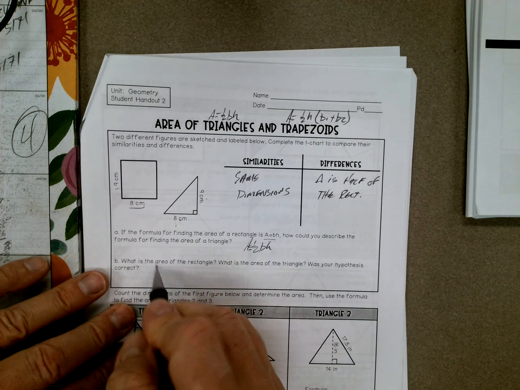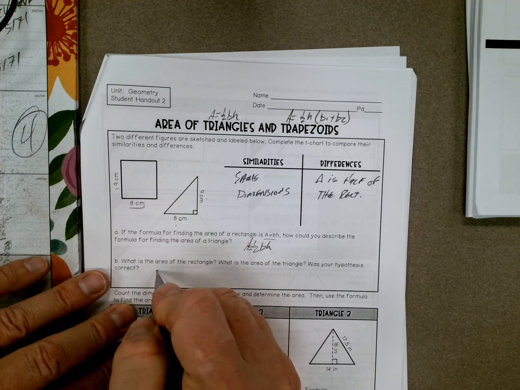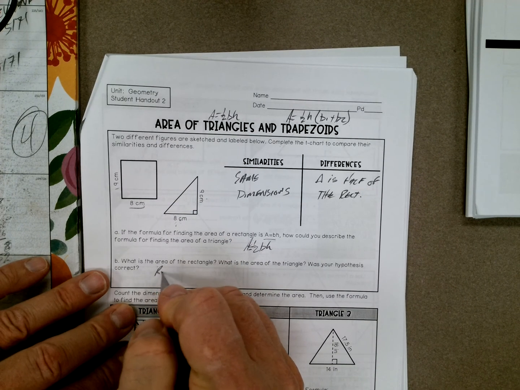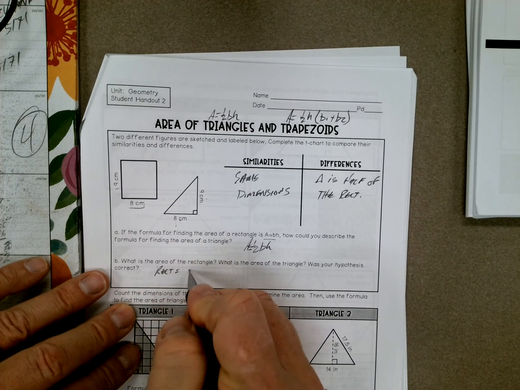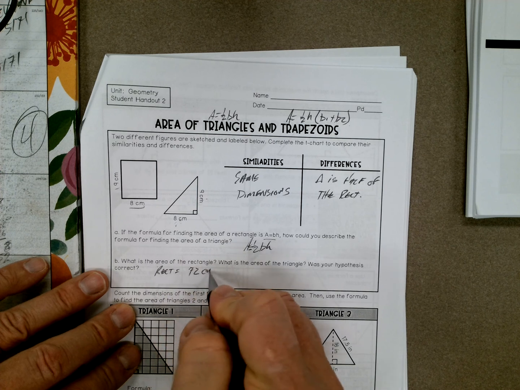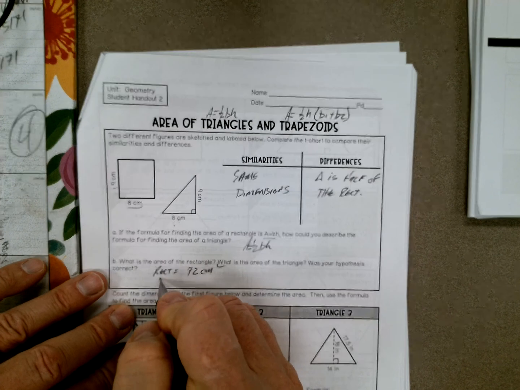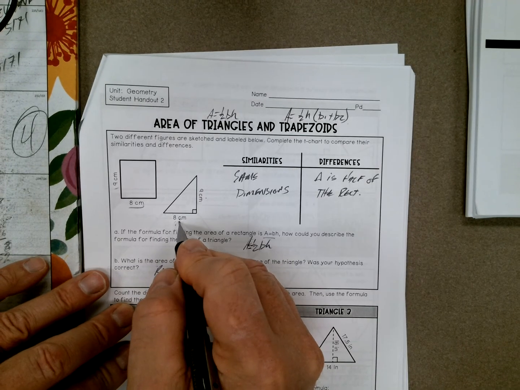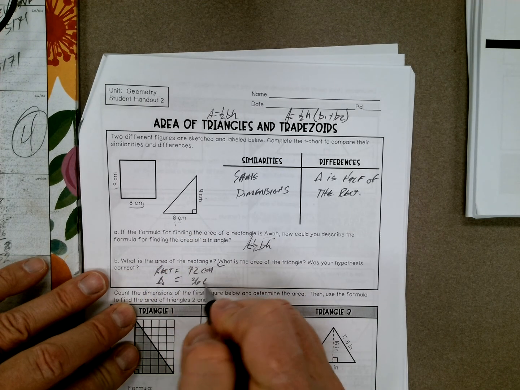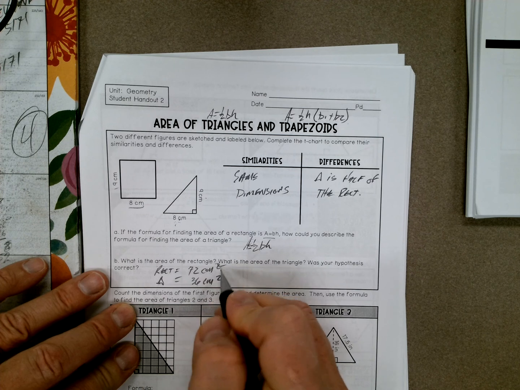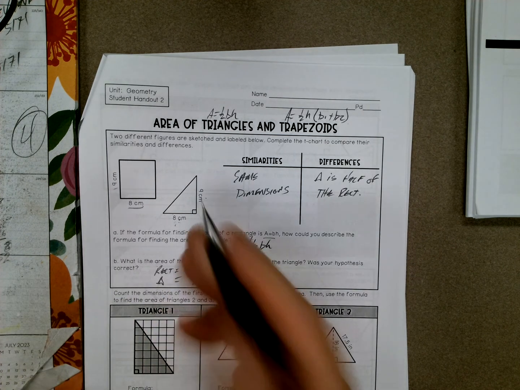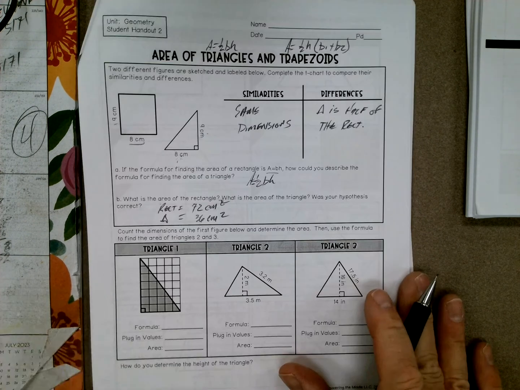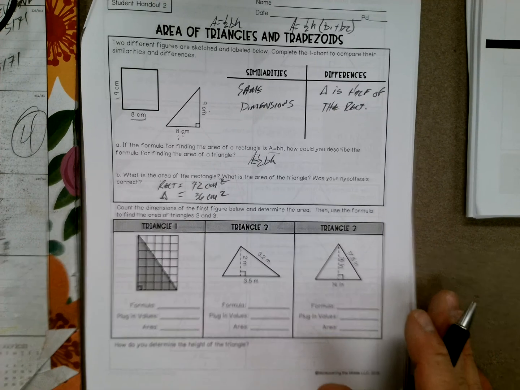So what is the area of the rectangle? 8 times 9 is 72 centimeters square. And then the triangle is half of that: half of 8 is 4, and 4 times 9 is 36 centimeters square. So we can do a lot of mental math there, and that's what I would expect and hope that you would do.